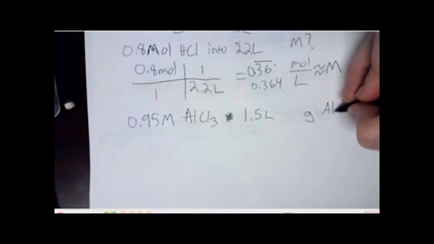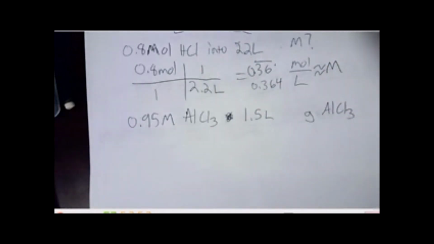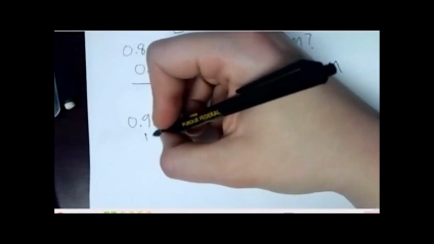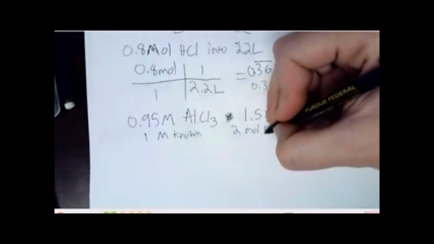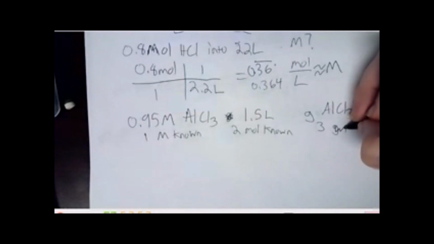If I had 0.95 molar aluminum chloride and I used 1.5 liters, what would be the mass of aluminum chloride that I deposit? What's the mass of aluminum chloride? So breaking down into 3 steps. One is molarity of known. Step 2 is going to be moles of known. Step 3 would be weight of known.